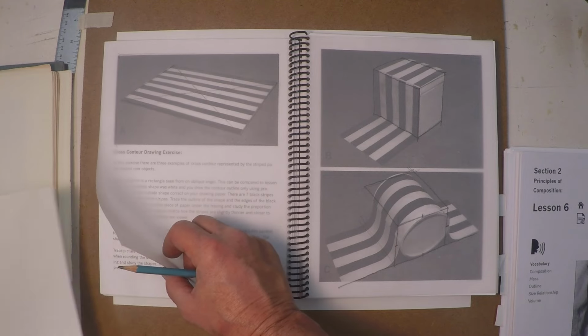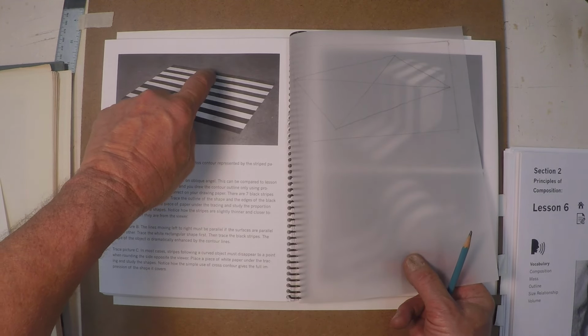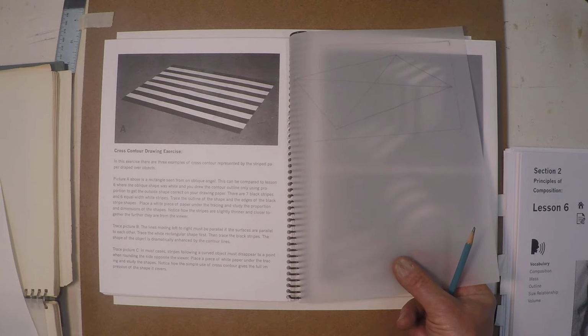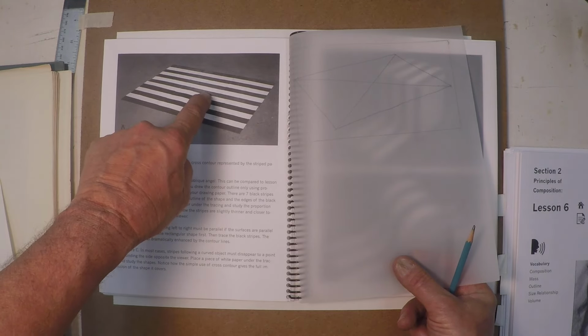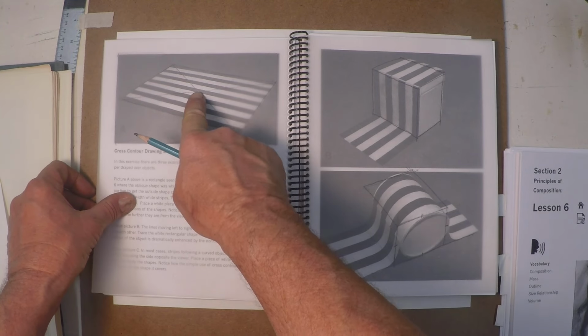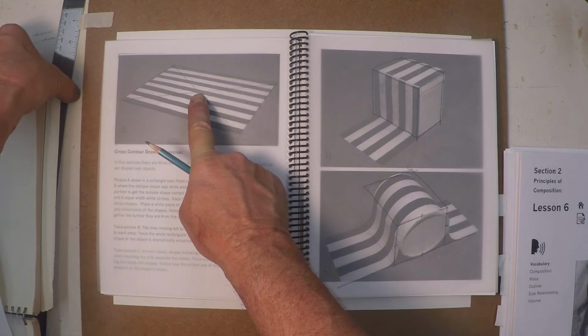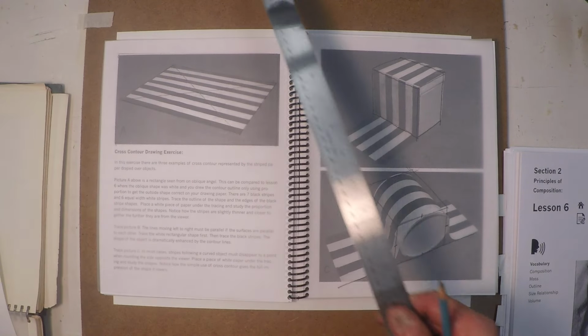Now, if you notice that there is 1, 2, 3, 4, 5, 6, 7 black stripes, the middle stripe is the 4th one. So guess where this ends? It ends in the middle of the 4th one. But the middle is not the middle of the shape.